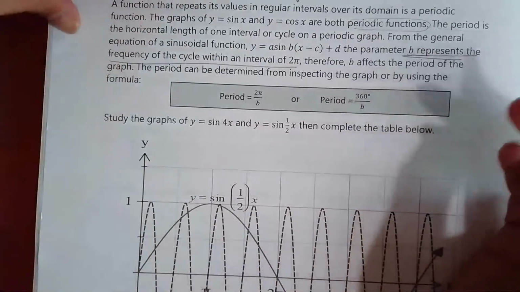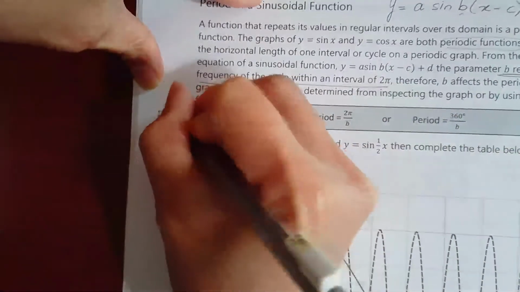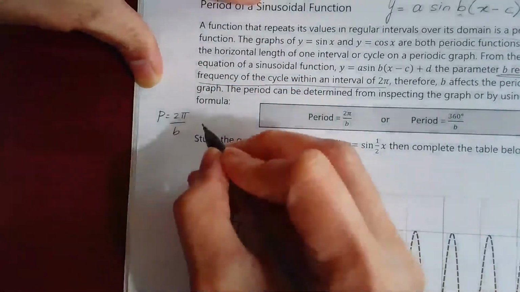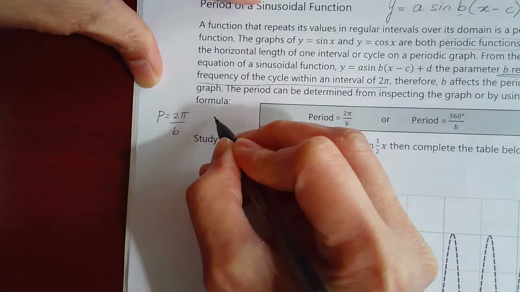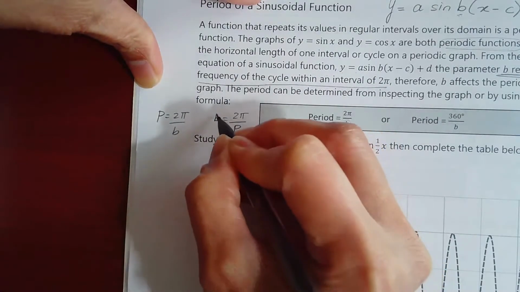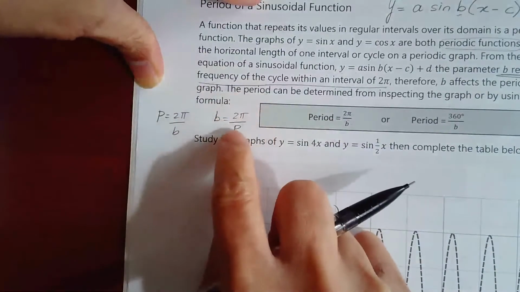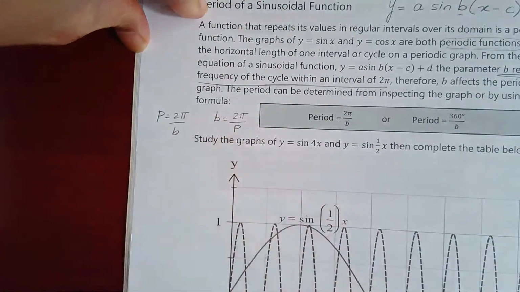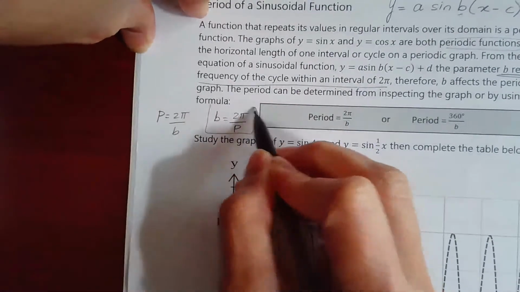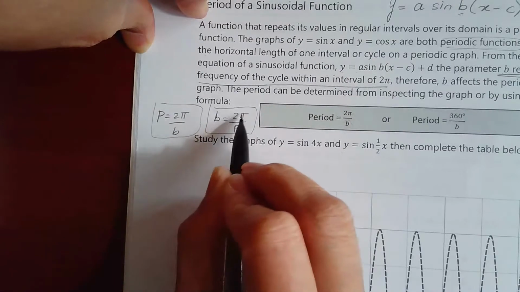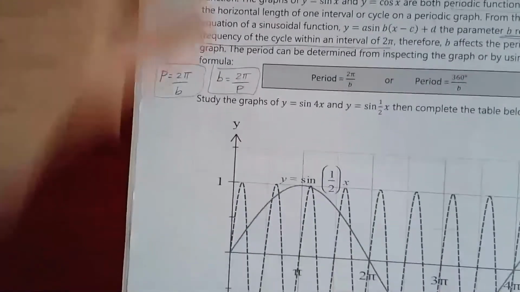So if we know that period is equal to 2 pi over b, then we can also say that therefore b is equal to 2 pi over the period. We're going to see this later on when we talk about word problems. So that's why I wrote it down. So if you solve for b, it would be b equals 2 pi over the period.